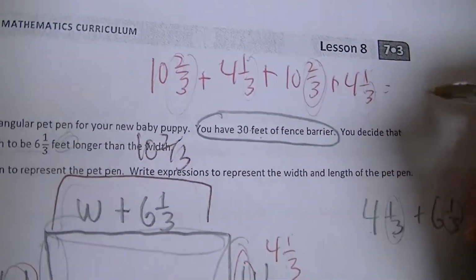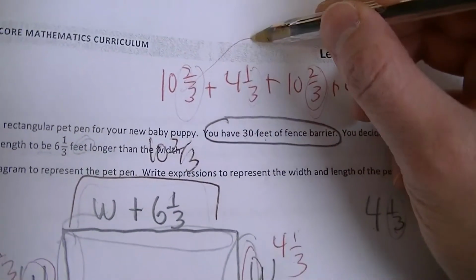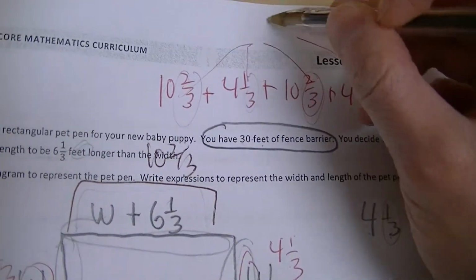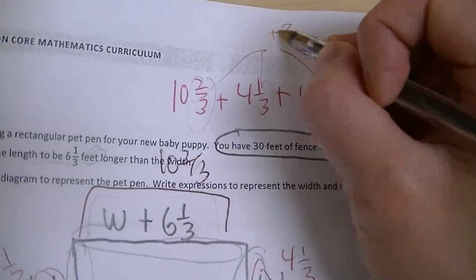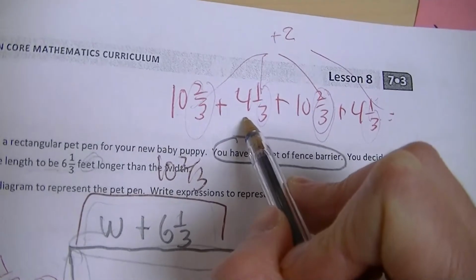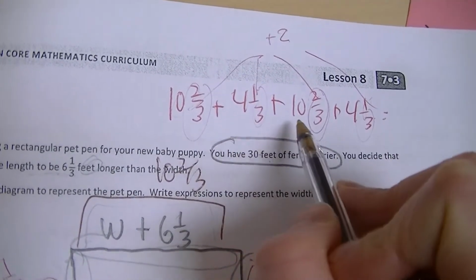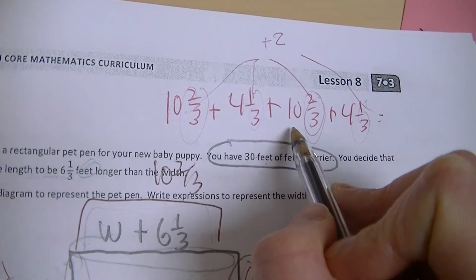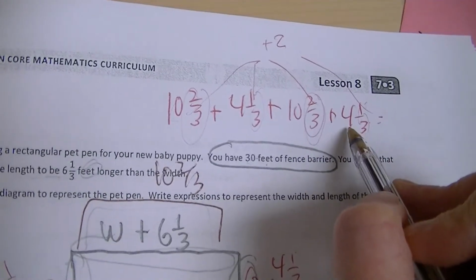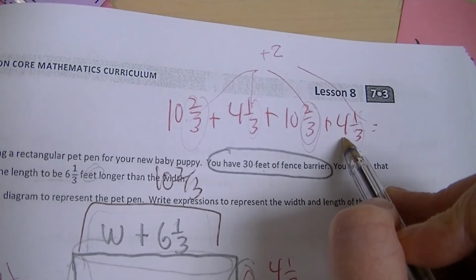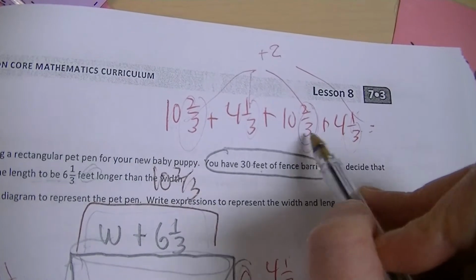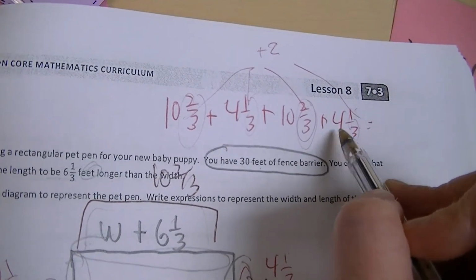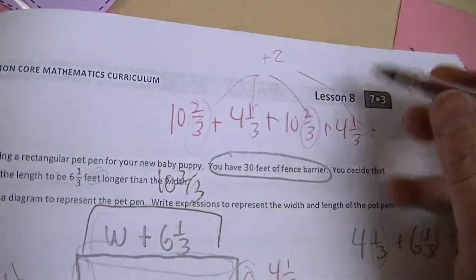Let's just remember that. That equals positive 2. So now 10 plus 4 is 14. 14 plus 10 more is 24. 24 plus 4 is 26. Wait, just kidding. 24 plus 4 is 28. 28 plus 2 is 30.